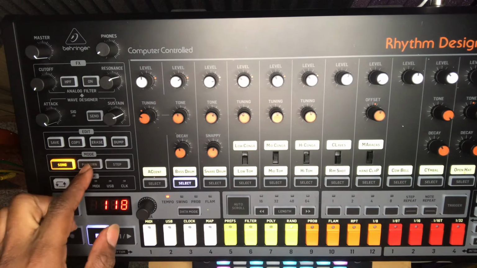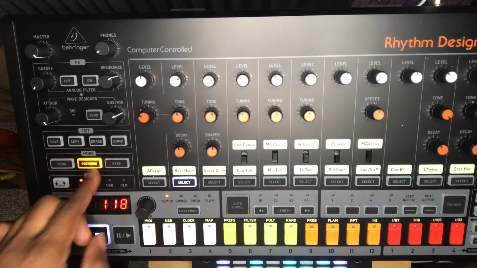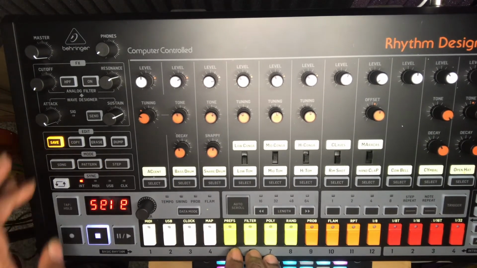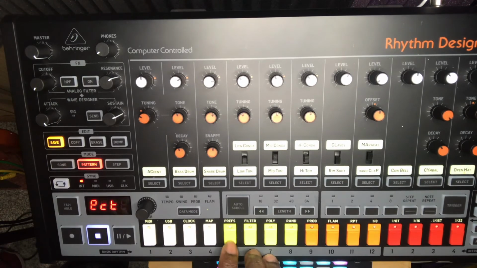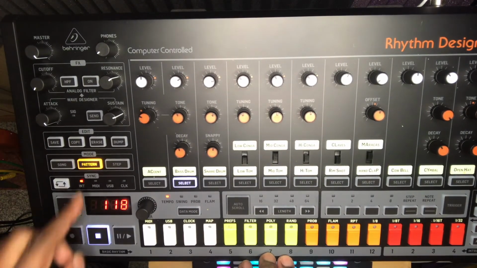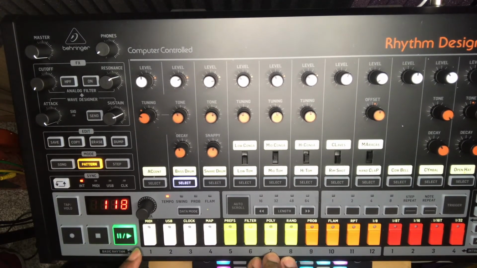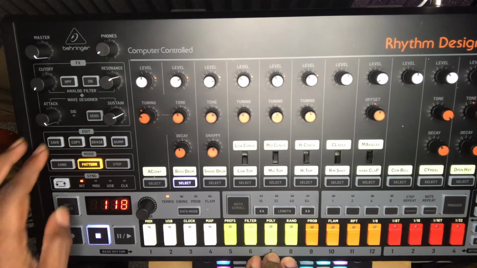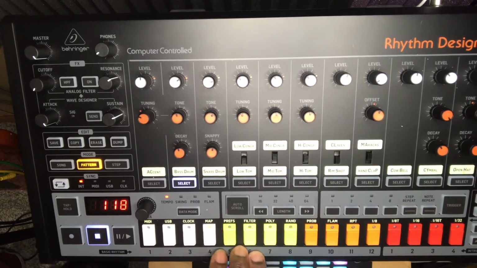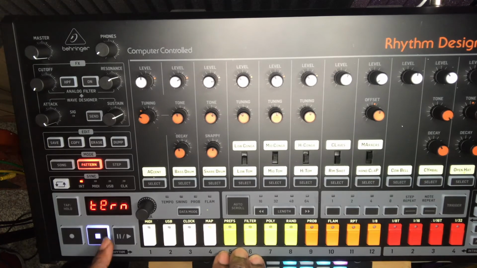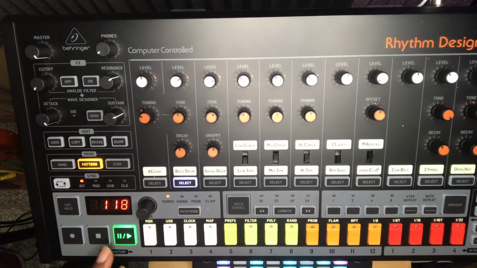Oh, wait a minute, I gotta save those patterns. I probably just erased them. Let me save them just to be on the safe side here. Pattern 5 and save. Wait. Yeah, I erased pattern 6. I didn't save it. Doggone it. Well, actually, no. What was it? 4 and 5. Yeah. So let me save 4. Save pattern 4. Save. All right, we got our two patterns.